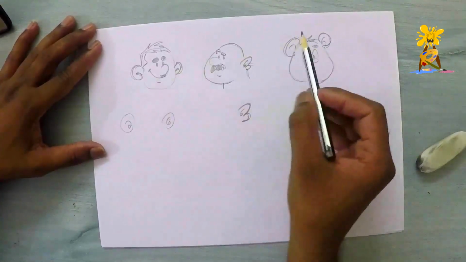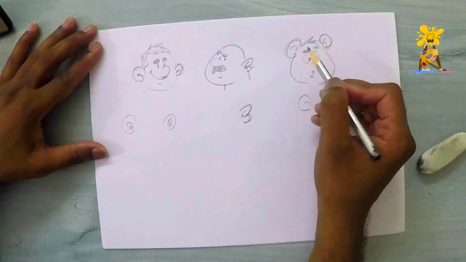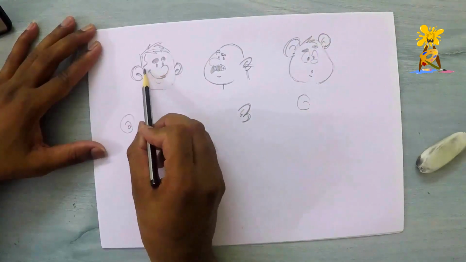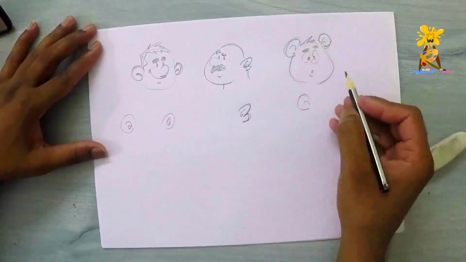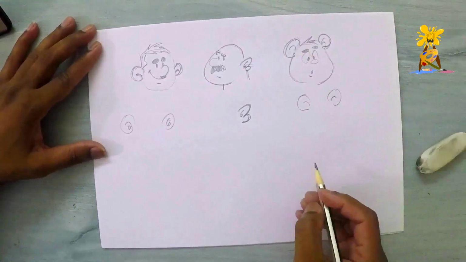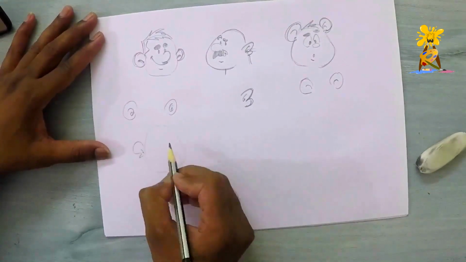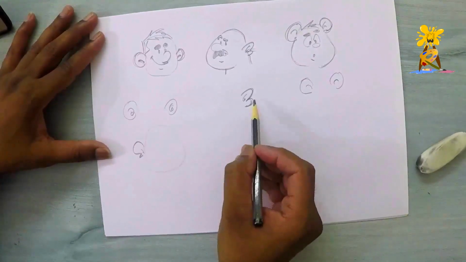This ear is similar to this ear, but the position of the ears is different. Here in this case, if you see, it will come along the nose, but in this case it is on the head. Okay. See, this is different. Similar to this, but this is different.